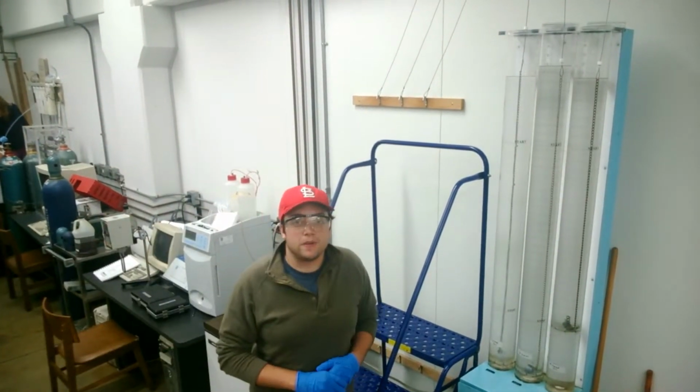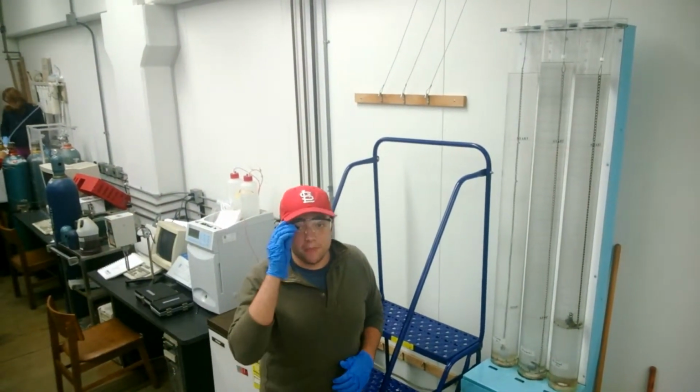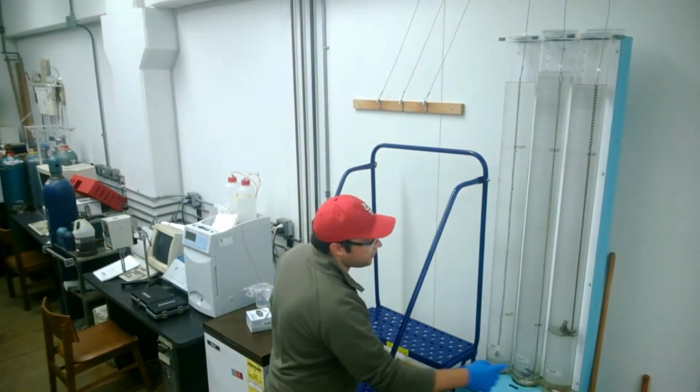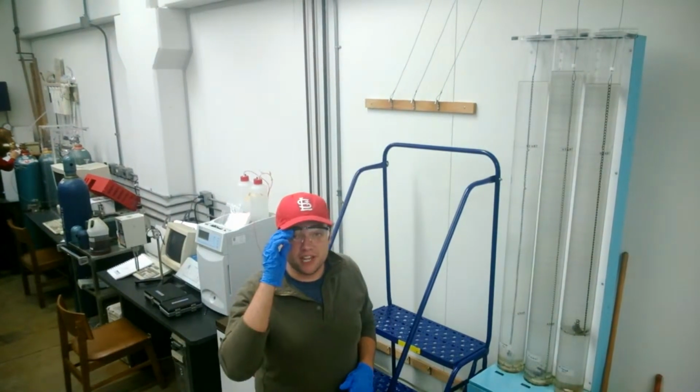In this part of the experiment, we'll be using the falling sphere viscometer. As you can see, we have 3 different cylinders. Each is filled with a different liquid, and you'll be assigned which liquid to find the viscosity for.